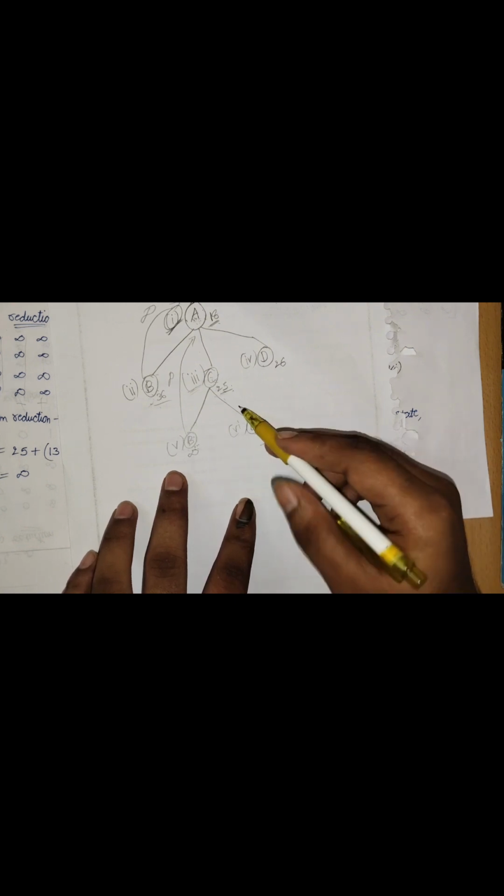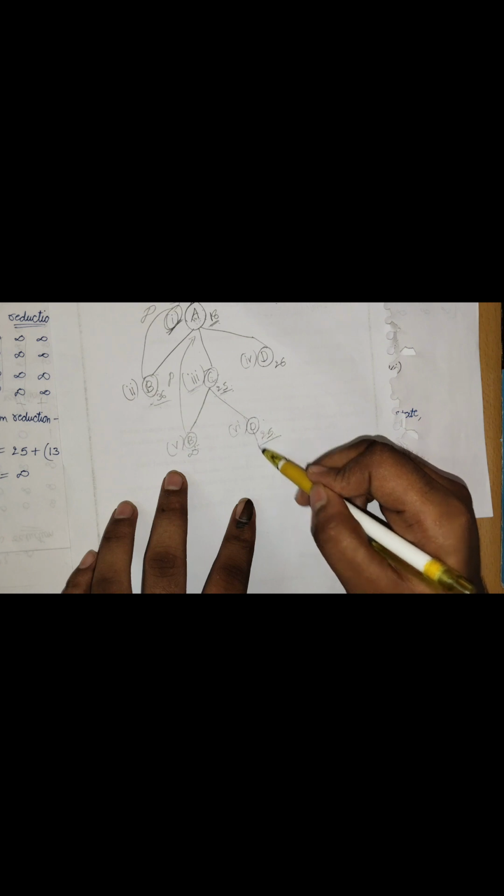Now the minimum of these two is 25, right? So you have to select this path and extend it. A is visited, C is visited, D is visited, the last one is B. You have to visit B. So now you have to find the cost of node B. A to C, C to D, D to B. Choose this path.